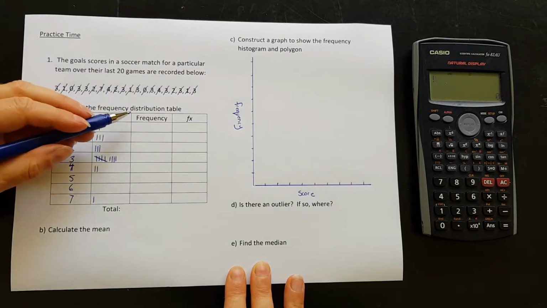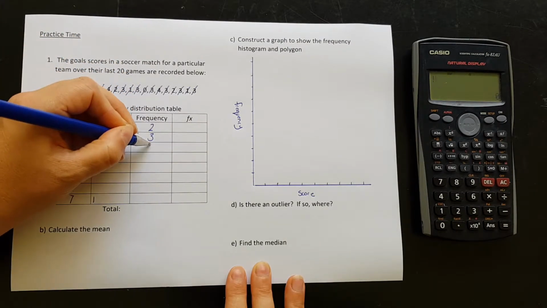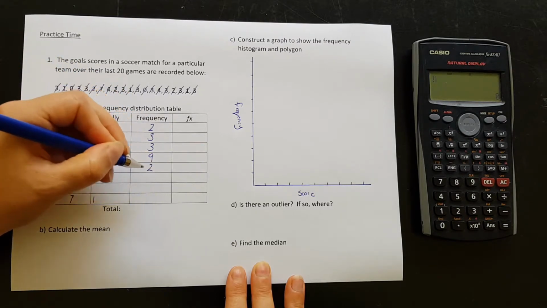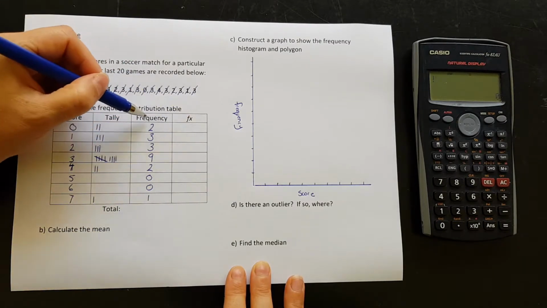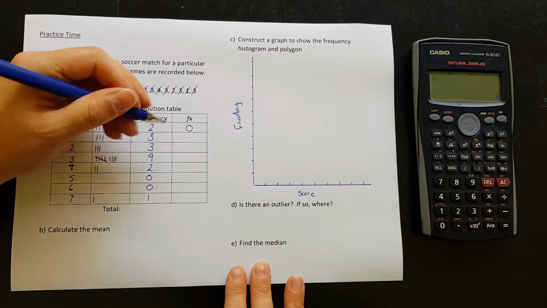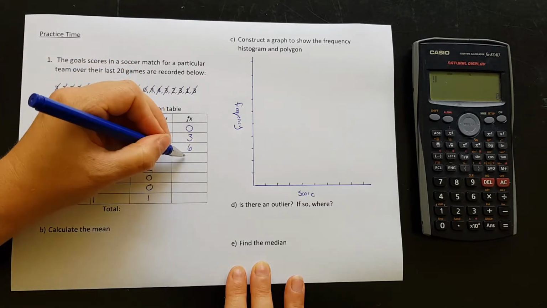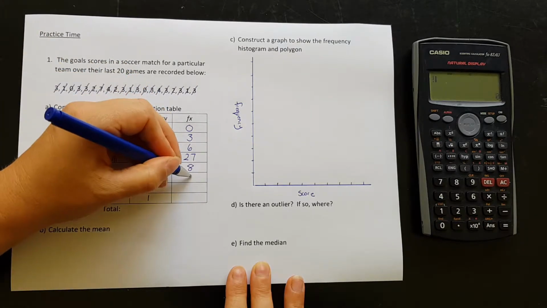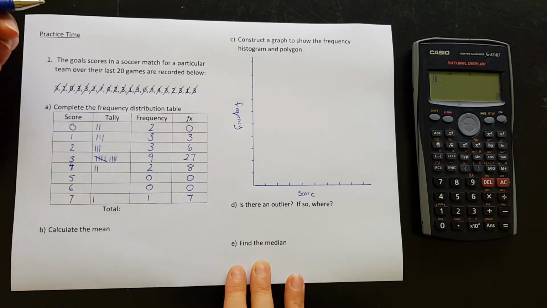Okay. Filling in the frequency, we have 2, 3, 3, 9, 2, 0, 0, 1. FX, remember, is frequency times score. So 0 times 2 is 0. 1 times 3 is 3. 2 times 3 is 6. 3 times 9 is 27. 4 times 2 is 8. 5 times 0 is 0. 6 times 0 is 0. 7 times 1 is 7.